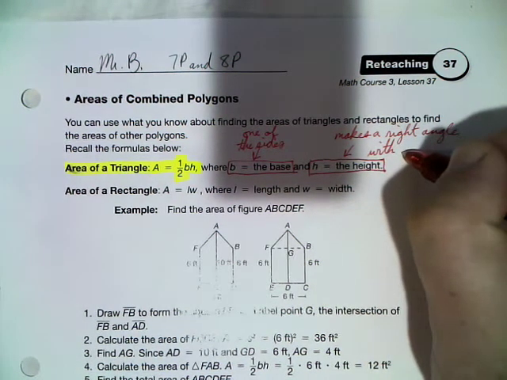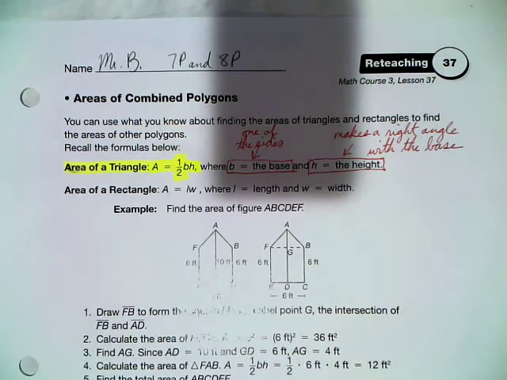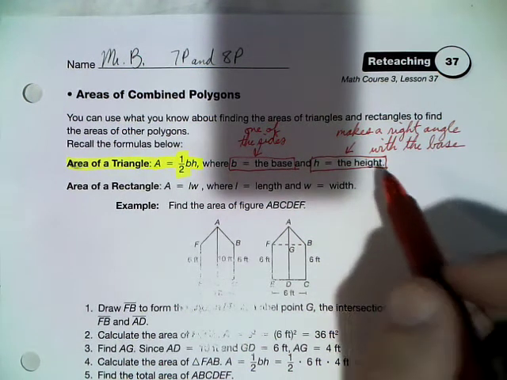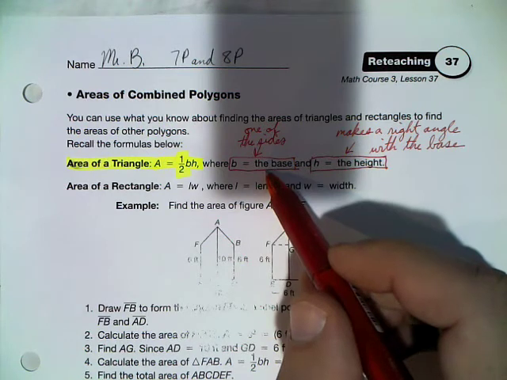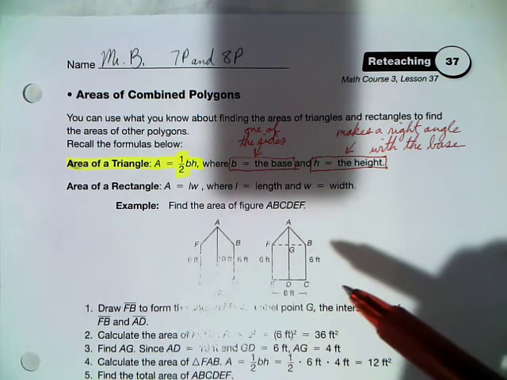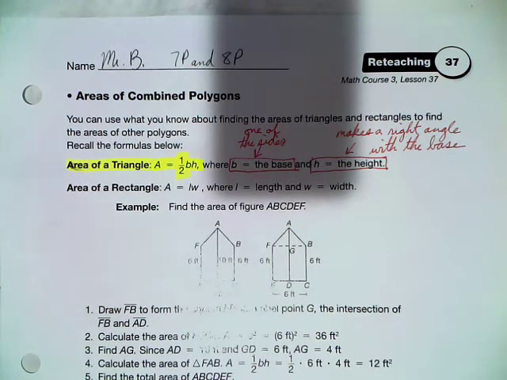So it will go from the base to the opposite vertex, making a right angle with the base. Okay, and we'll see that a little bit more in just a second.